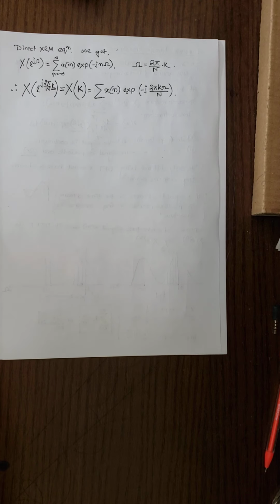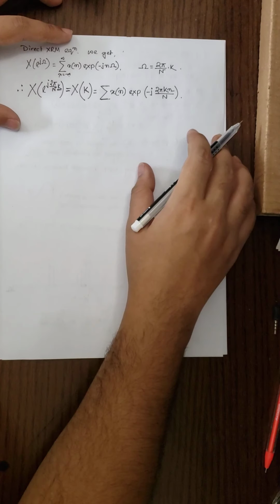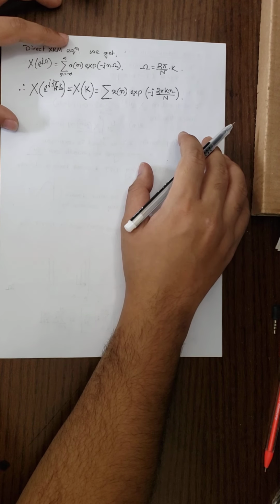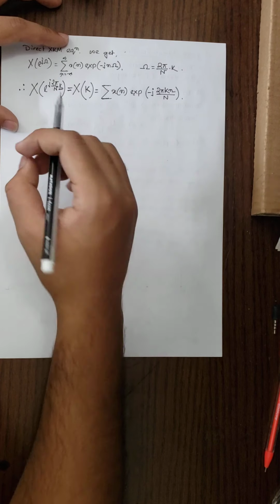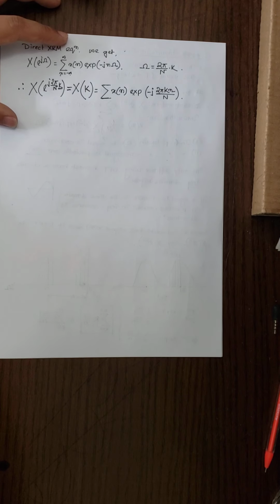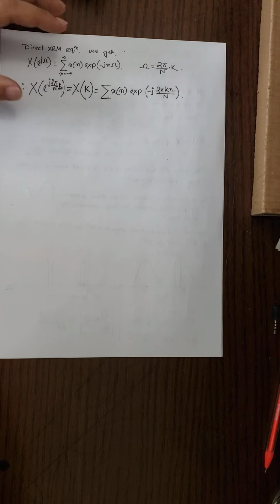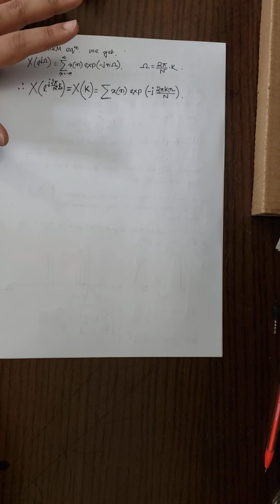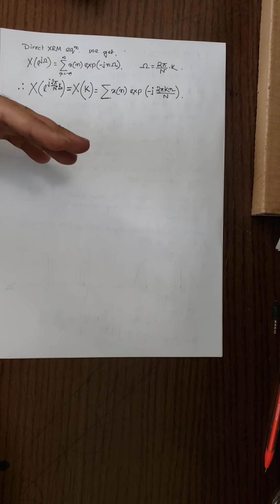Of course it will not, because as I have said earlier, any signal which is discrete in one domain must generate a signal which is periodic in nature in the counterpart domain. So what I mean to say is that if a signal is discrete in time domain, it will give us a periodic frequency domain signal, or vice versa, if the signal is periodic in time domain, it will give us a discrete signal in the frequency domain.